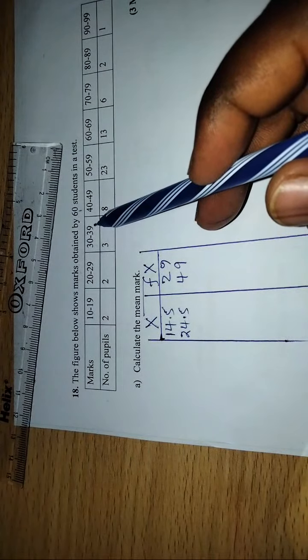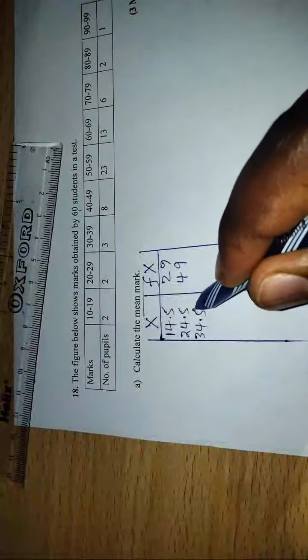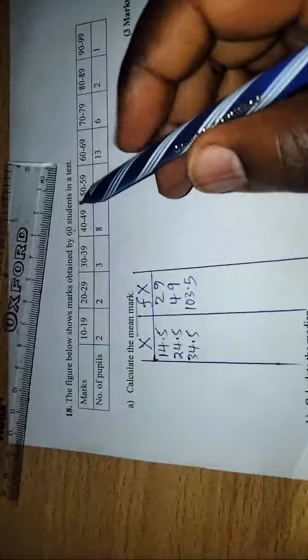The next is going to be 30 and 39. So I'll get 34.5, and I'll multiply it with 3. 34.5 by 3 gives us 103.5. The next will be between 40 and 49, which is 44.5. Then I multiply that by 8. This gives us 356.